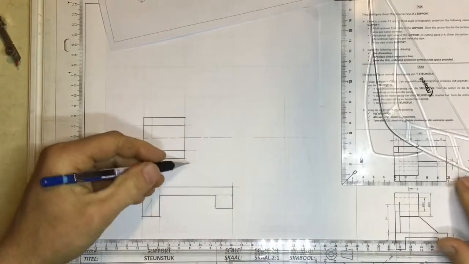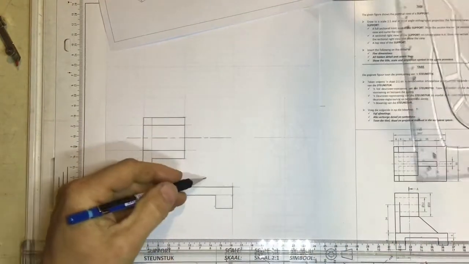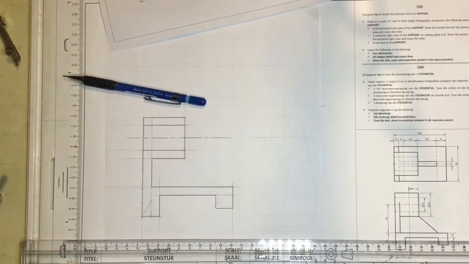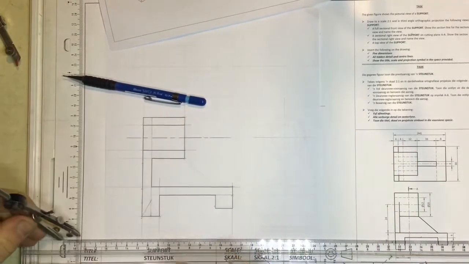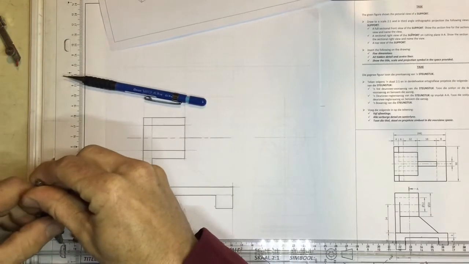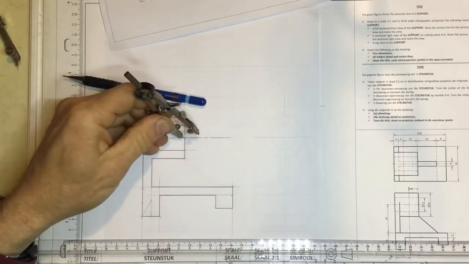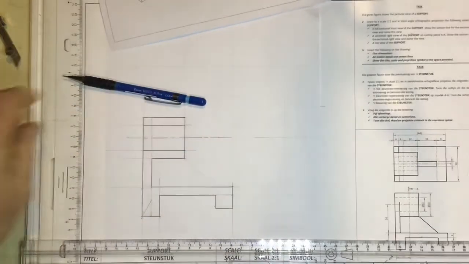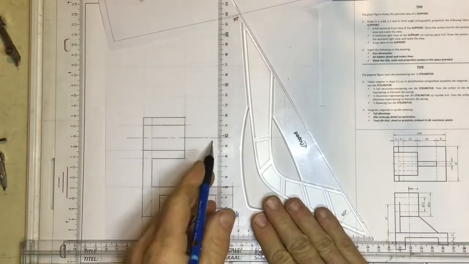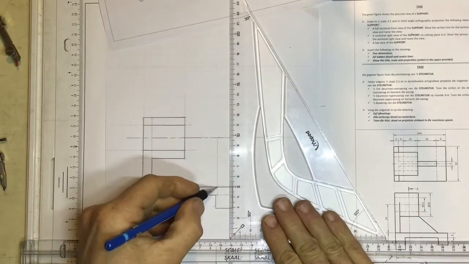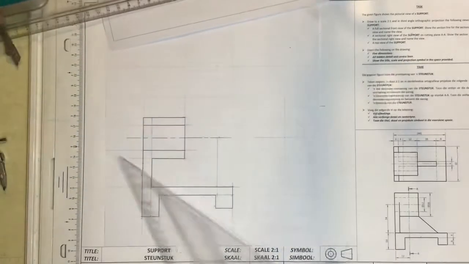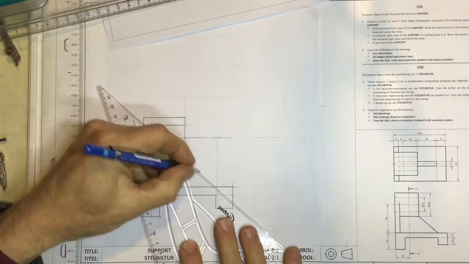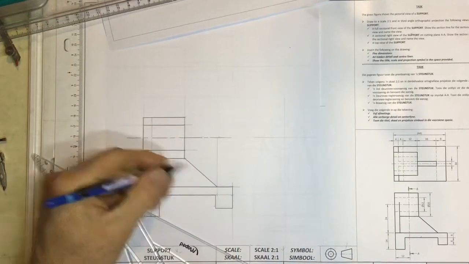I've also got that slopey bit over there. They say that that is 16 millimeters going out from there to there, so I measure off 16 millimeters as fast as I can. 16 once, 16 twice, and I can drop a line coming down from there in order to get the intersection of where that slope comes down. From there to there is where my slope is.